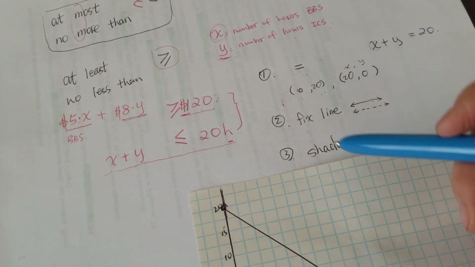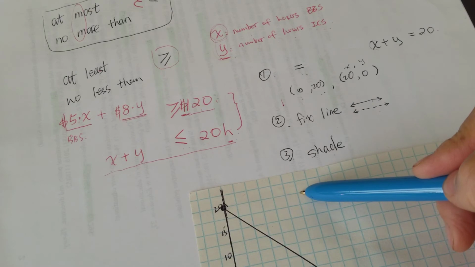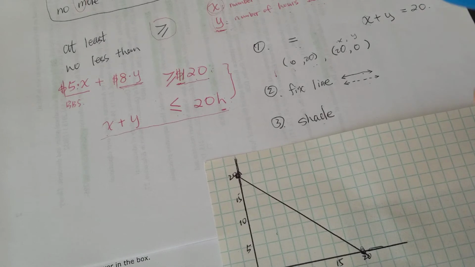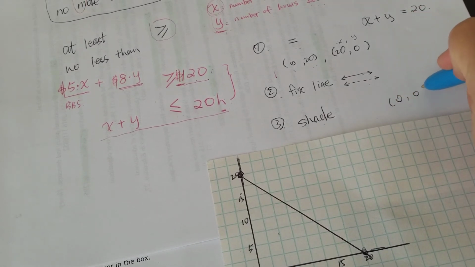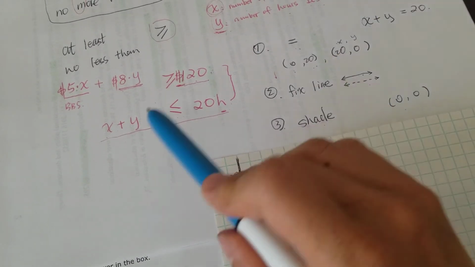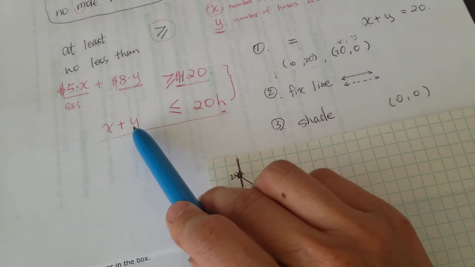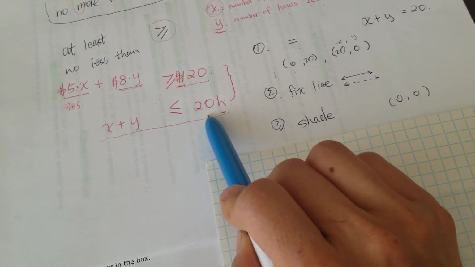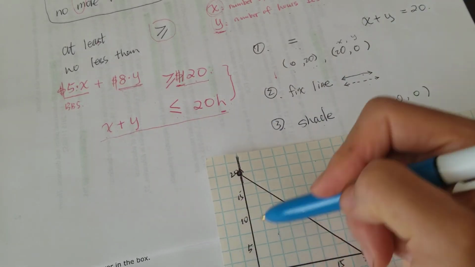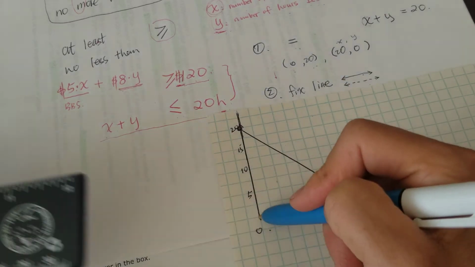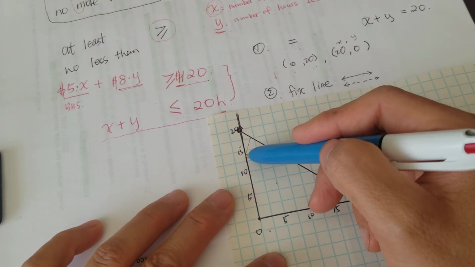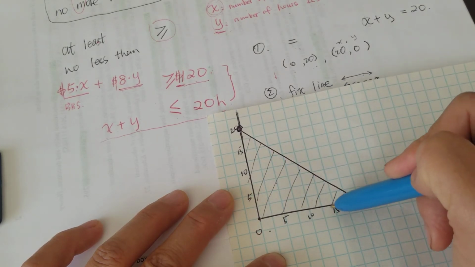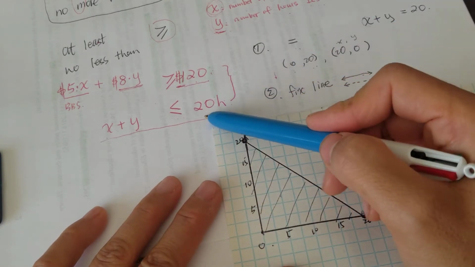The last step: shade it above this line or below this line. We need to shade it. Remember, the 0, 0 point is always our best friend for testing. If I substitute x equals 0, y equals 0 here, 0 plus 0 is 0, which is less than 20. Yes, therefore I need to shade the 0, 0 side, which means below this line. I am going to shade it. Now we're done with the easiest one.